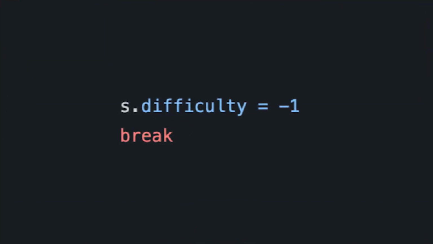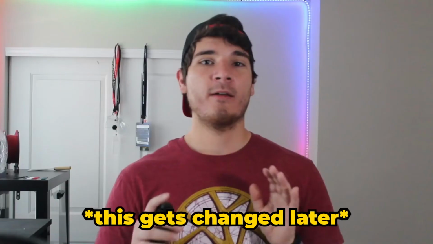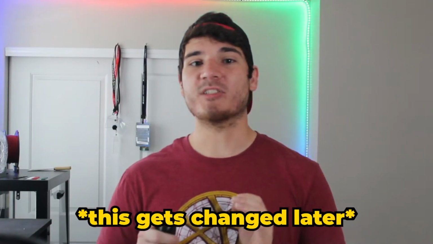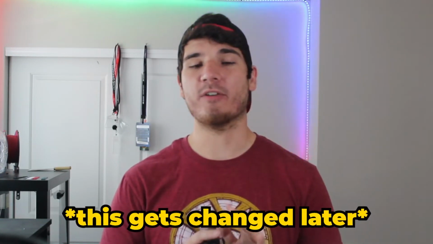If no techniques are able to make a move, set the difficulty to -1 to signify this board is not solvable without guessing, and then break out of the loop. Every loop iteration we will also regenerate the cell's options, just to keep it simple, and also do a sanity check that there are no cells with no valid options.